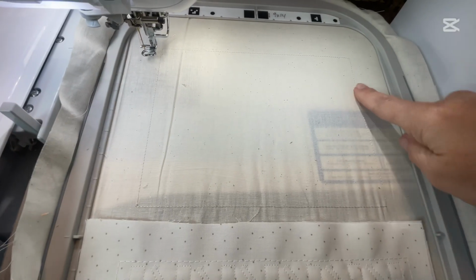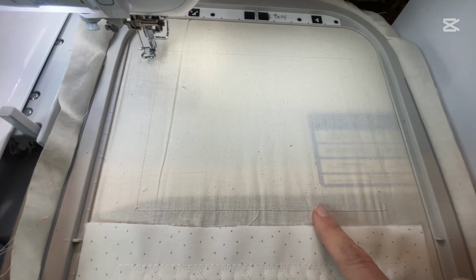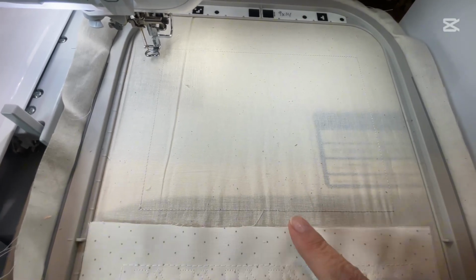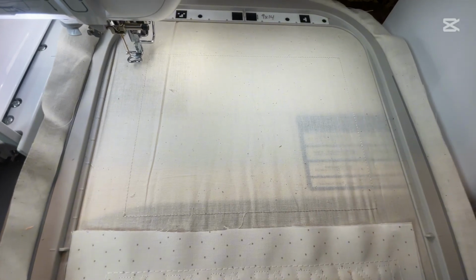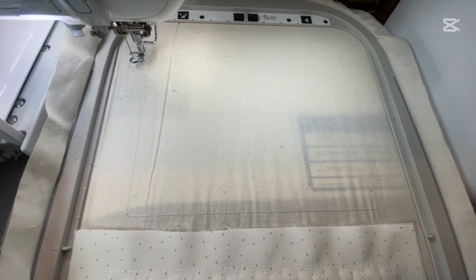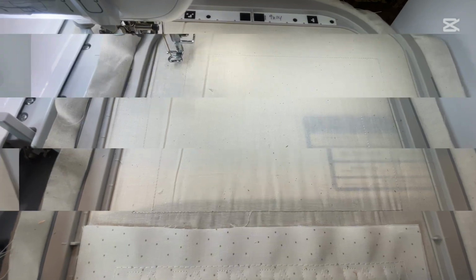So here is the placement line for the batting, and you can see that I have plenty of room, and it'll be good to stitch this at the top. So I will continue stitching this out.